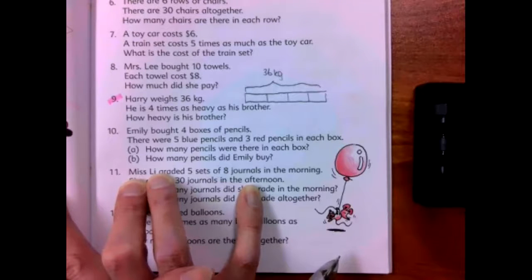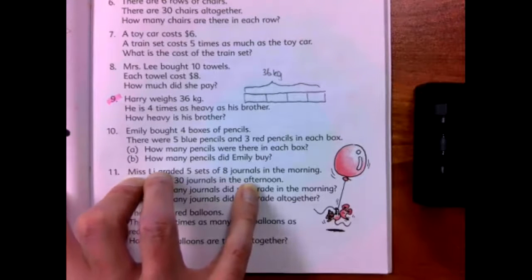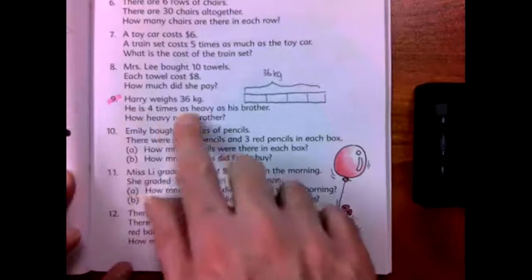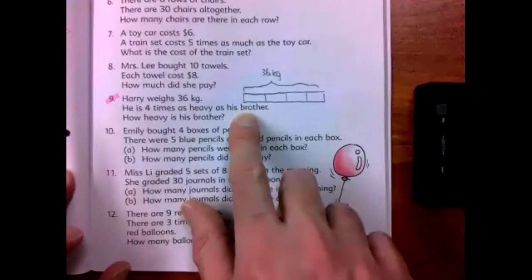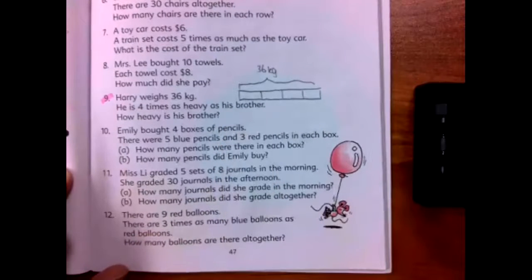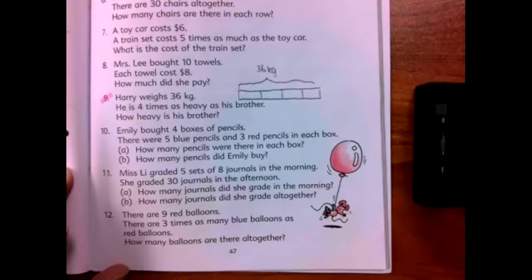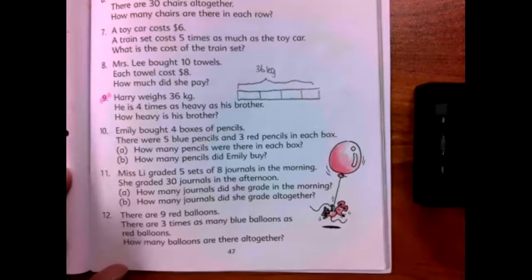Really? Right? Isn't Harry heavier than his brother? Isn't that what this said? He is 4 times as heavy as his brother. Oh, sorry, it's backwards. So I can read it. Oh, sorry about that. Okay, there you go.